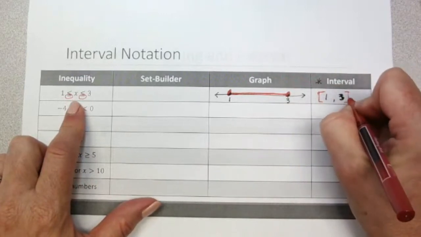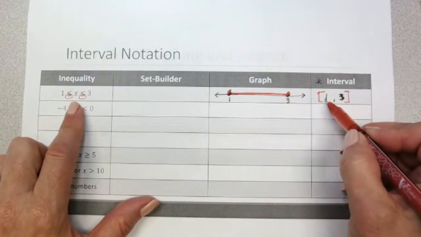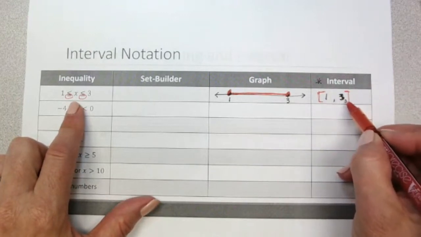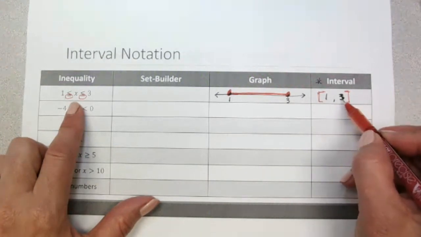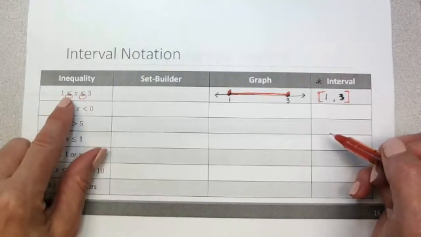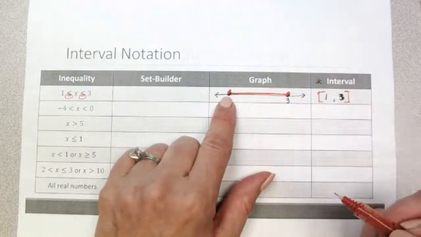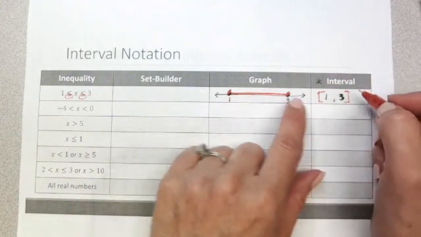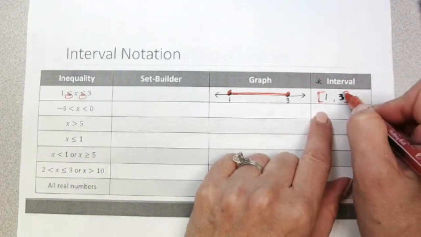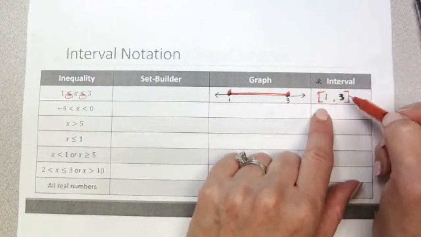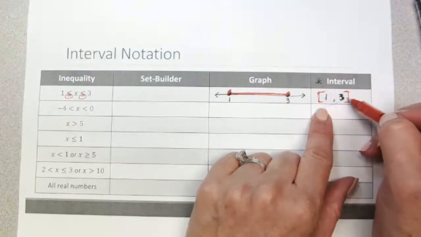The square bracket is indicating that I want to include that actual value of 1 in the interval and that actual value of 3, as well as any decimal that falls in between there.